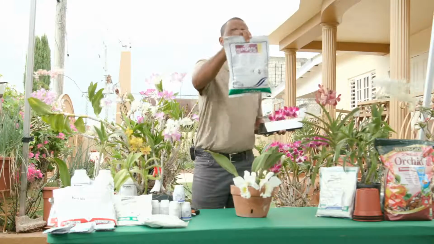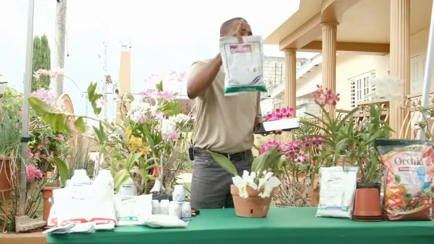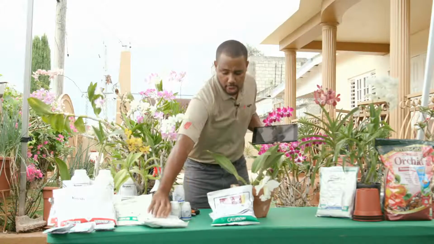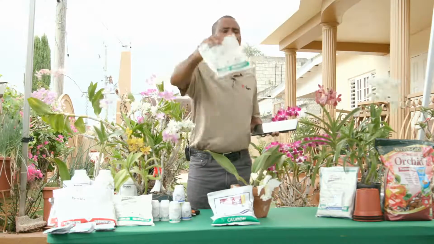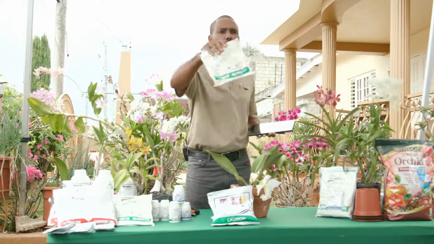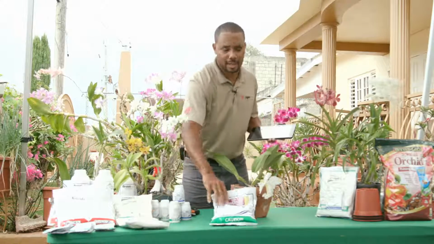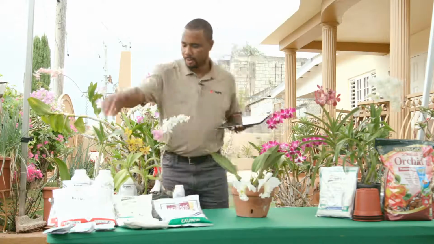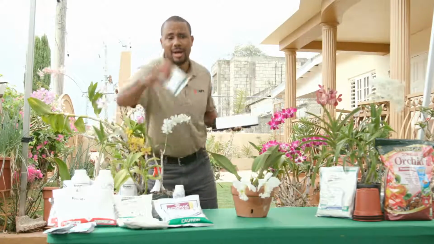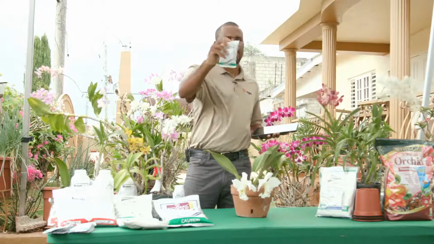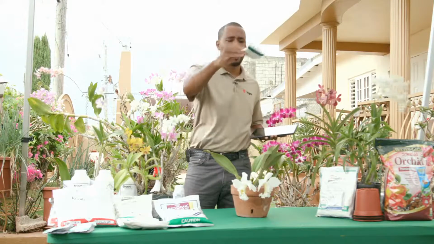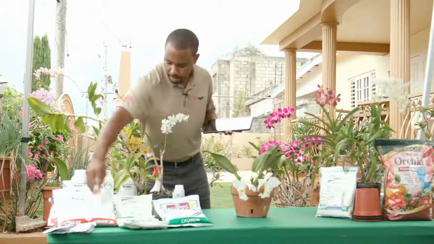It's actually 1.5 tablespoons, which is 22.5 grams. And your Mancozeb is 2 to 4 tablespoons per gallon of water. Good? Your Amistar is 1 teaspoon per gallon of water, or 5 ml.